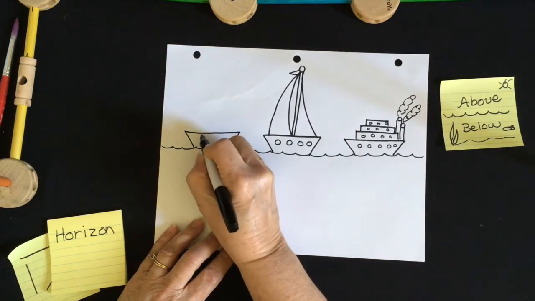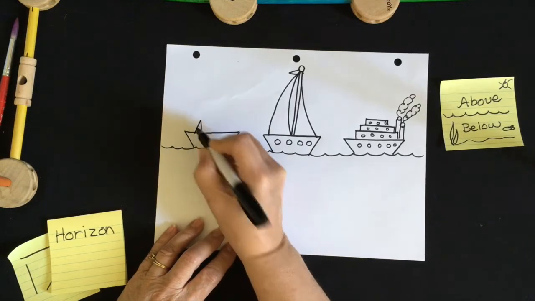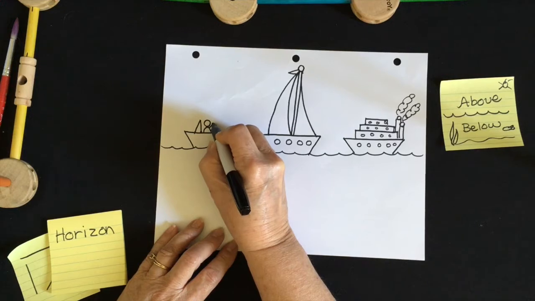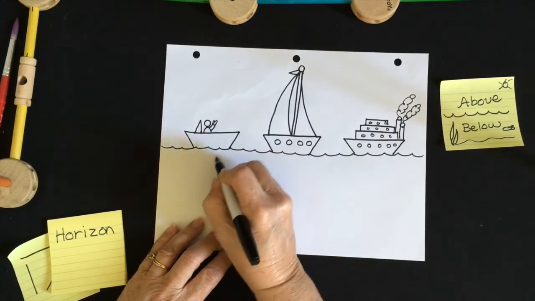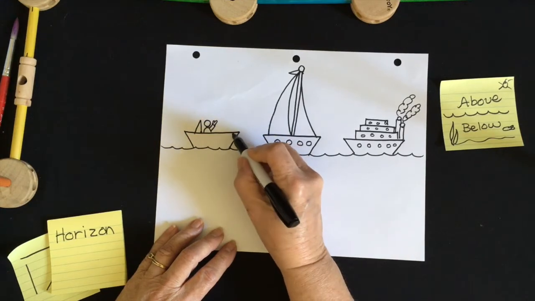But this time I'm going to go towards the front, make a short line here and a diagonal line here. And look, here's a man, and he's waving at us. That's because there's no roof on that boat. Now something has to make the boat go, so there's a motor. Watch this, starting at the back.